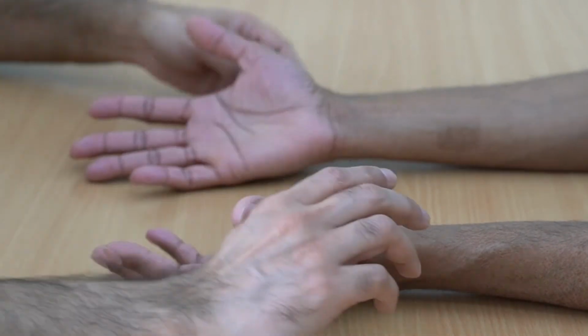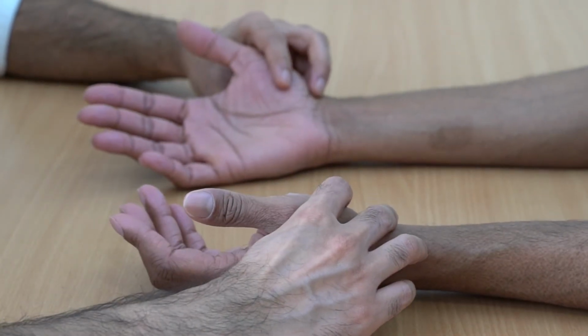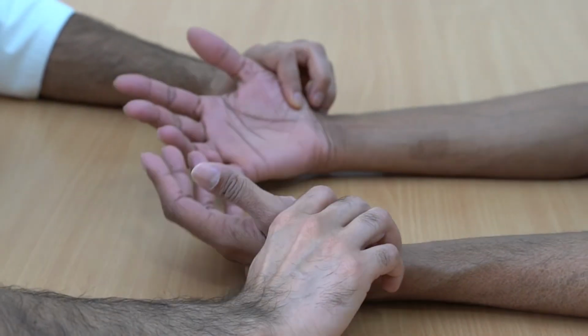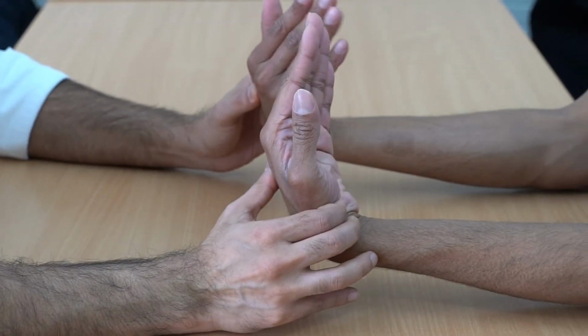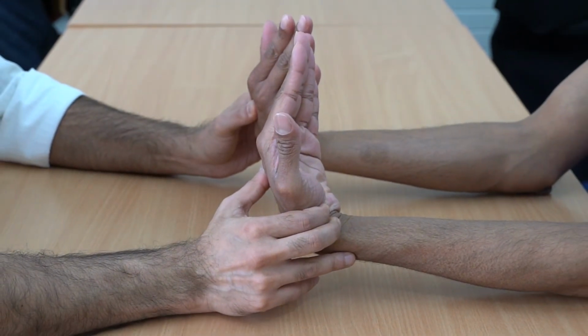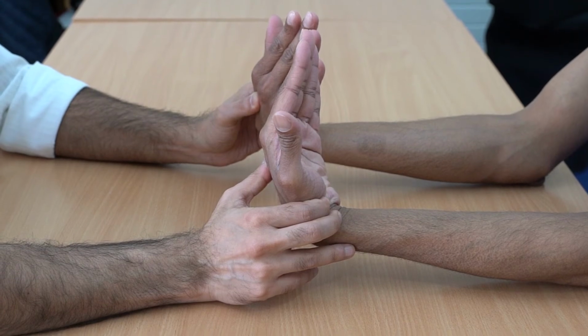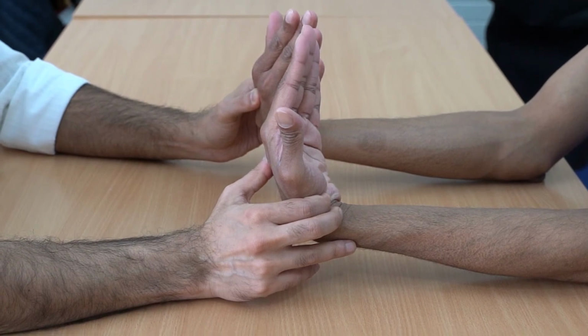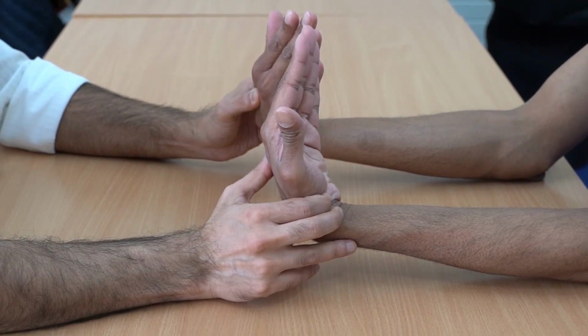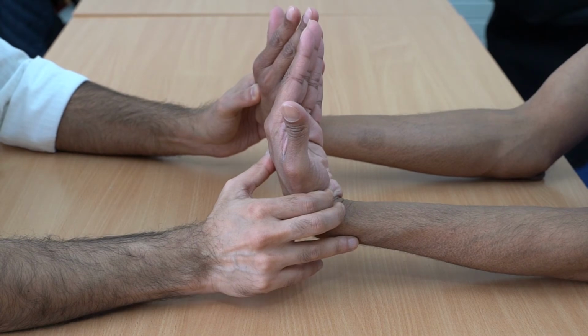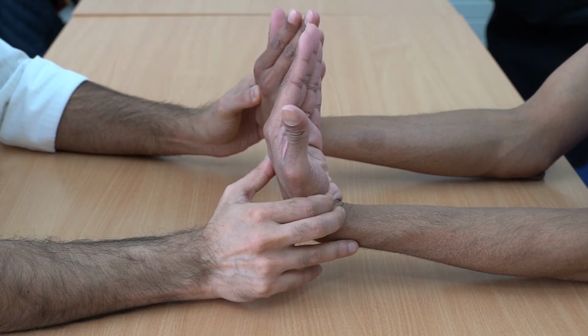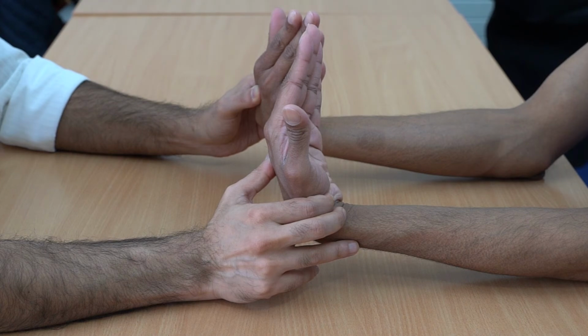The second test that we do is called the Phalen's test, where we flex the wrists and keep them flexed for about a minute. What we are trying to find out is if there is any reproduction of tingling and pins and needles in the distribution of the median nerve when we hold this position. That will be a positive Phalen's test for carpal tunnel.